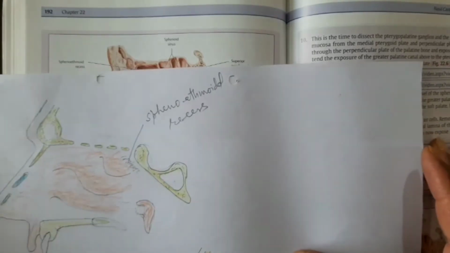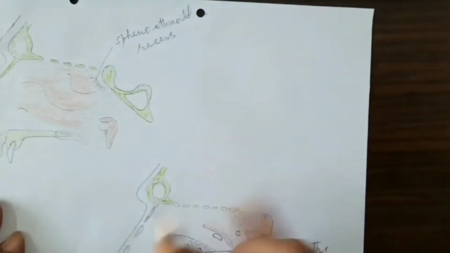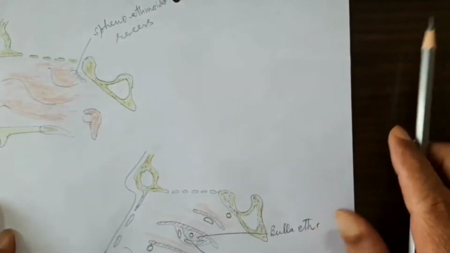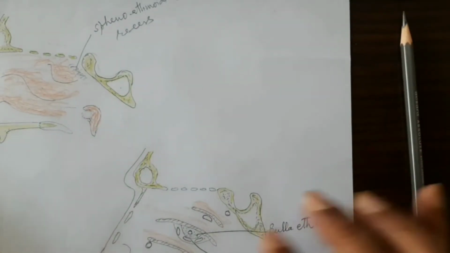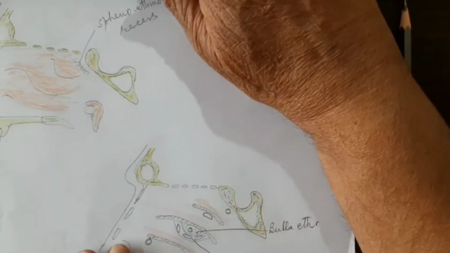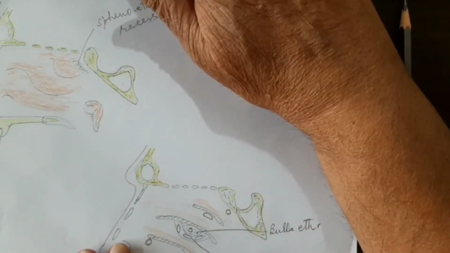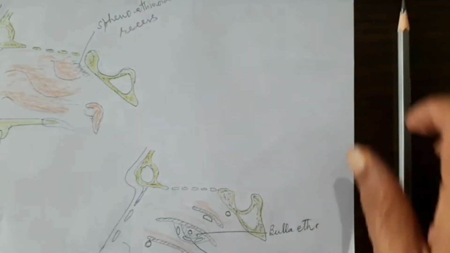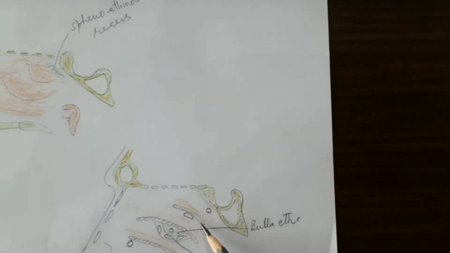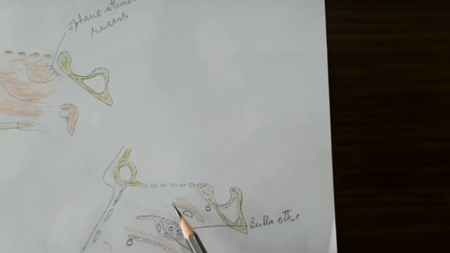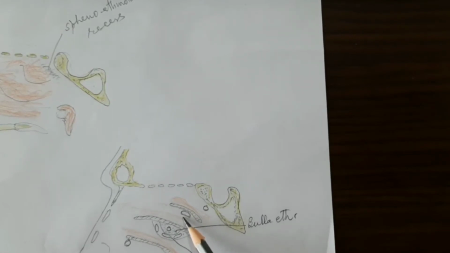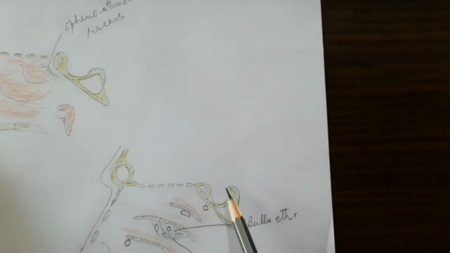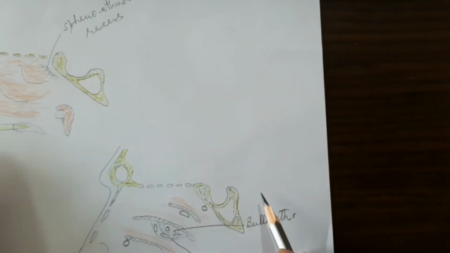Now we will cut the conchae and we will see the openings in this recess. We will cut the superior, middle and inferior concha so that the meatuses can be exposed, and we will see what lies deep to each meatus. So I will go to the superior concha. This is the superior concha which we have cut here, and deep to this superior concha lies this single opening here in the superior meatus, and this is the posterior ethmoidal air sinus.